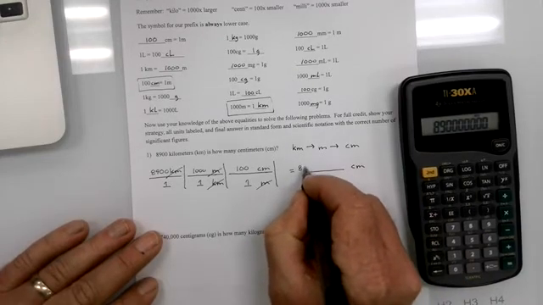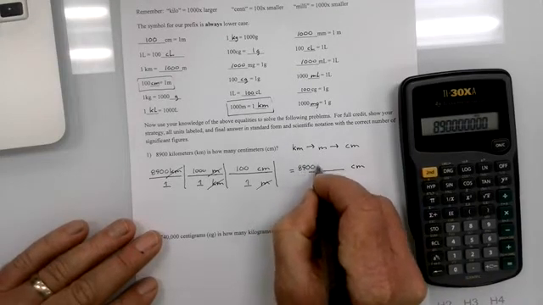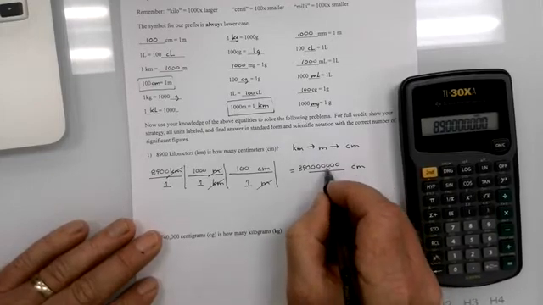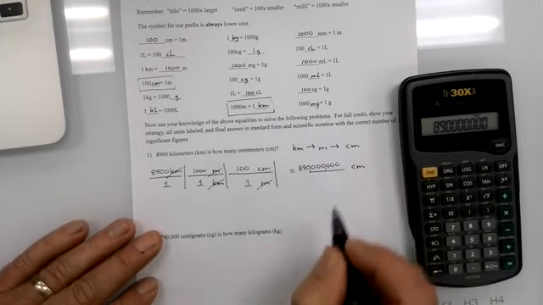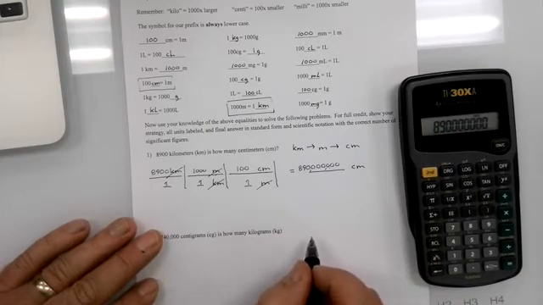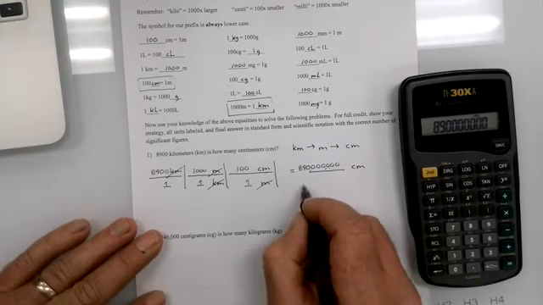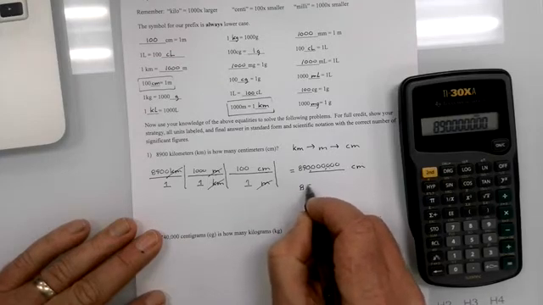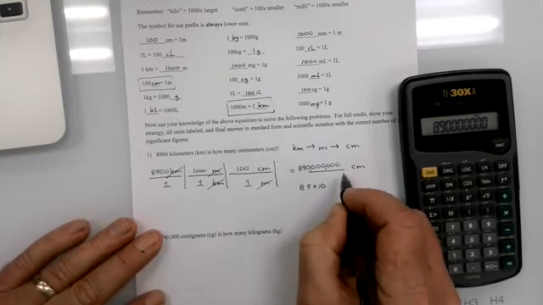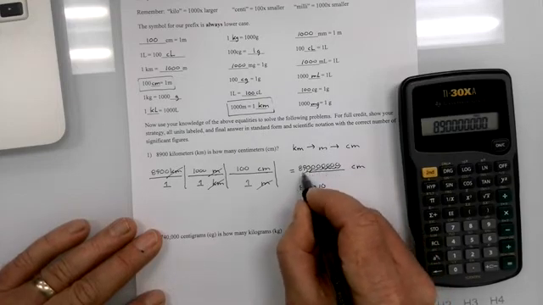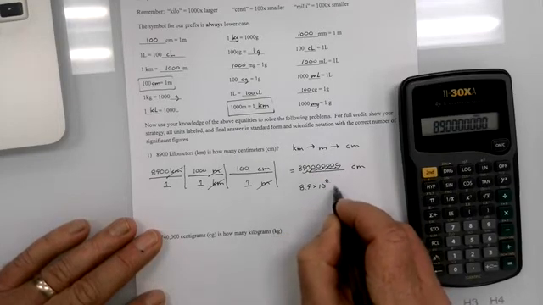So we have 8, 9, 1, 2. That many centimeters. So 890 million centimeters. If I wanted to put that into scientific notation, I would say 8.9 times 10 to the 8th centimeters.